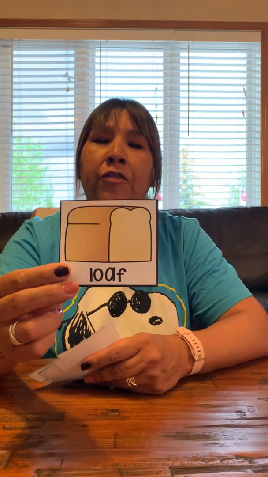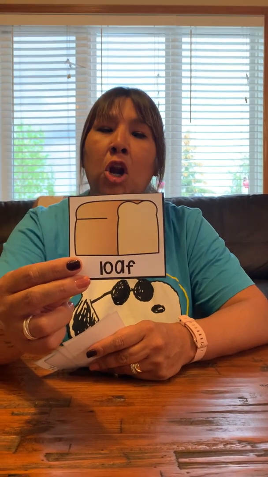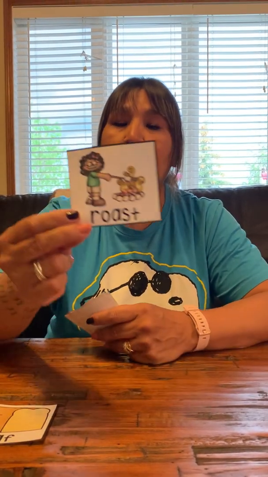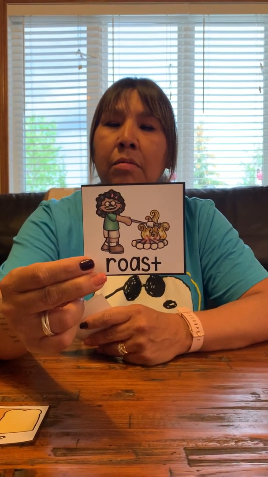Here's the word foam. My soap gives foam. Okay. Here, I like to eat this, sometimes too much. Loaf of bread. Loaf. Here we go. I like to do this when it's summertime. I go to the beach for a picnic sometimes, and I like to roast marshmallows. That's making me hungry.